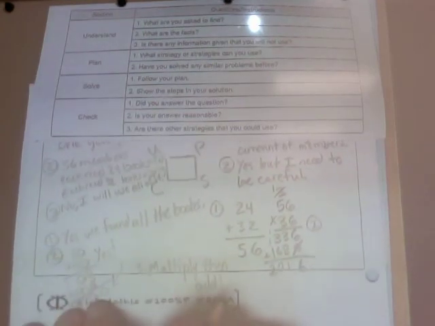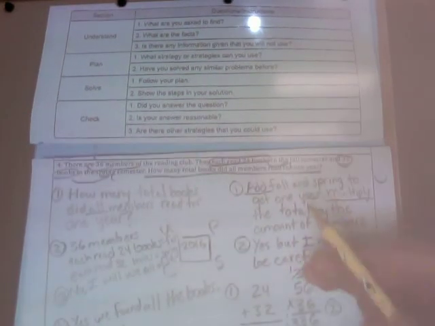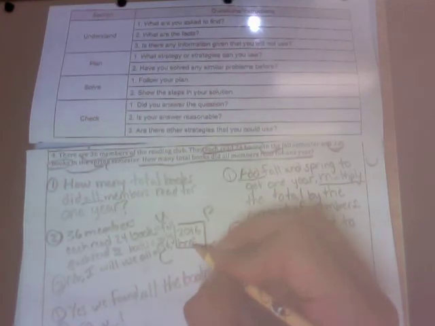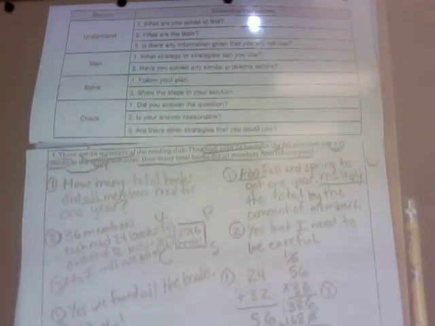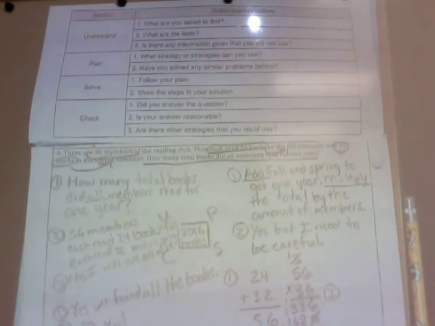So, going back to my exact answer, not my reasonable answer, which is 2,000, but my exact answer, which is 2016. I'm going to put 2016 books. So that's how many books were read for this entire reading club. And that is problem number 4.